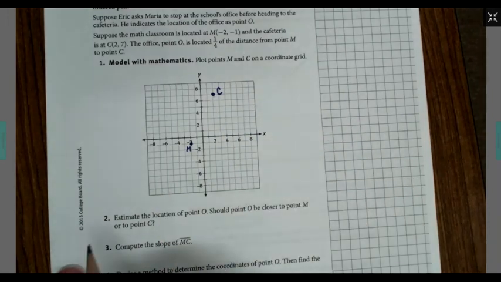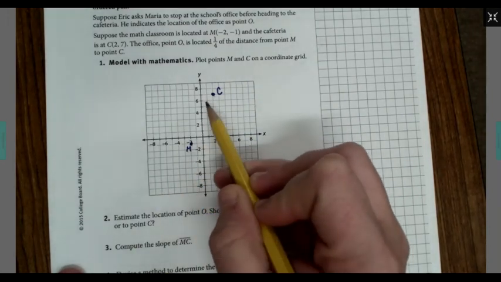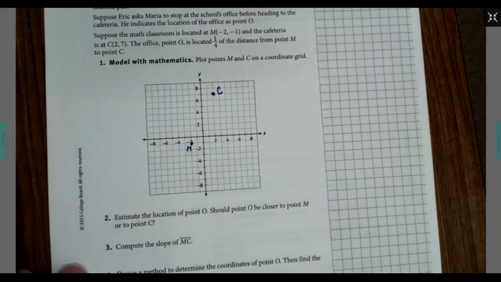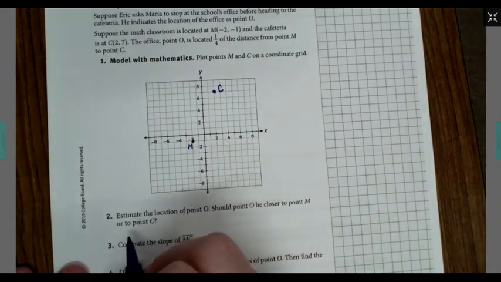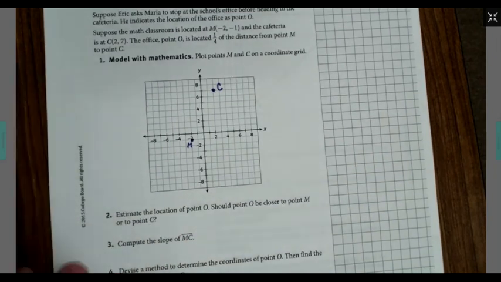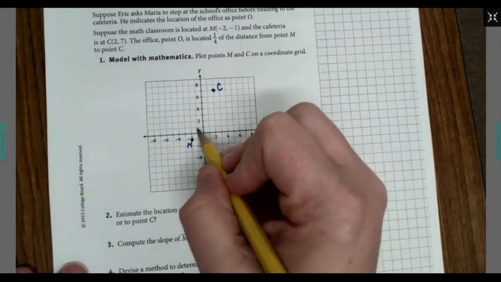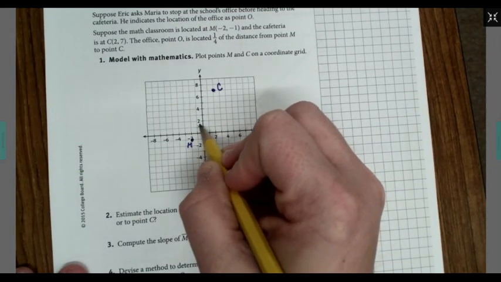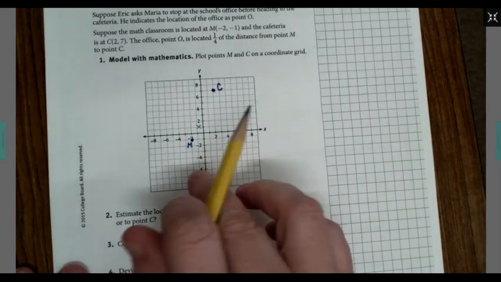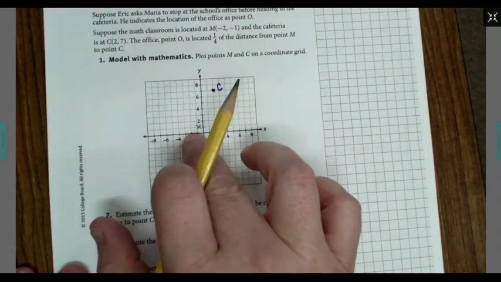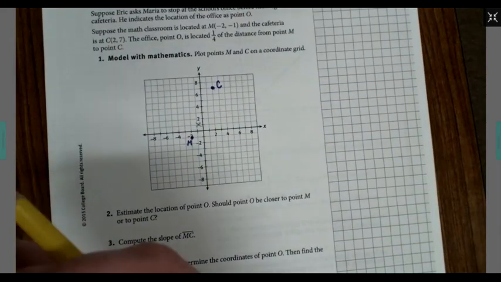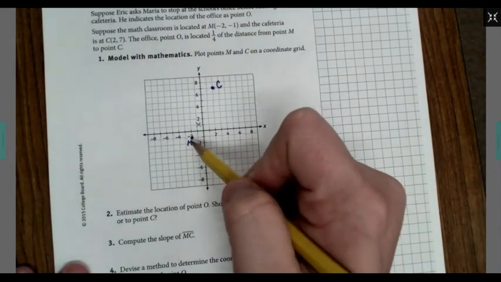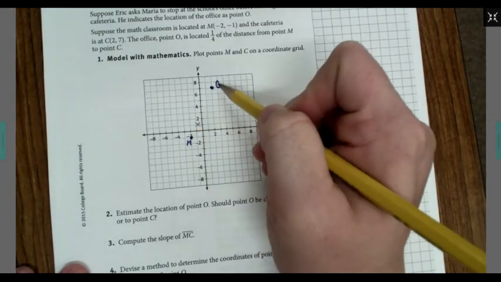So is it closer to M or closer to point C? I'm just going to kind of mark it with a pencil. I think it should be somewhere up in here, right? Maybe. Would you think that that's 1/4 of the distance between here and here? Might not be exact. Could be close. But it should be somewhere along this path. Would you agree with that?